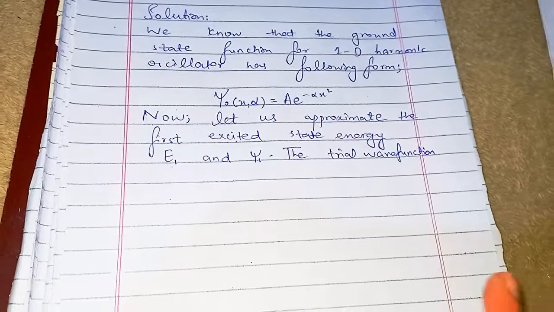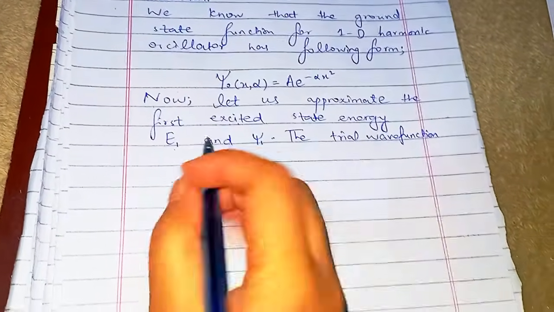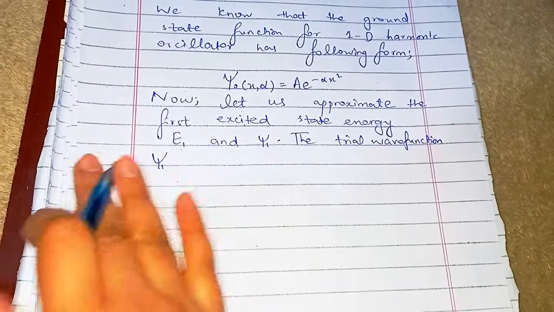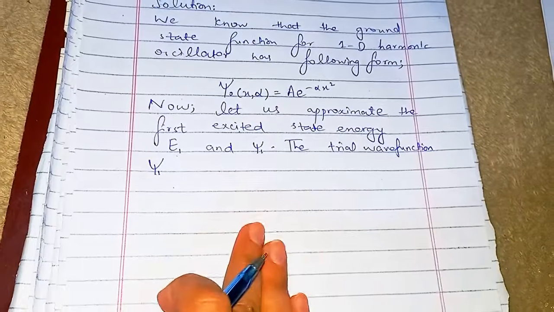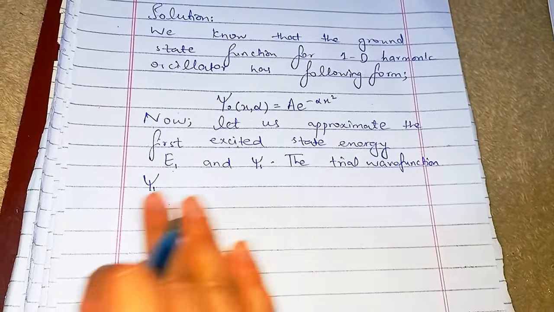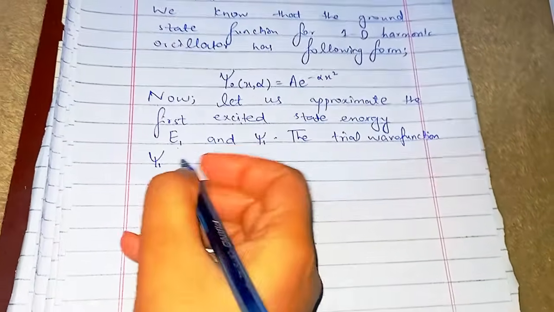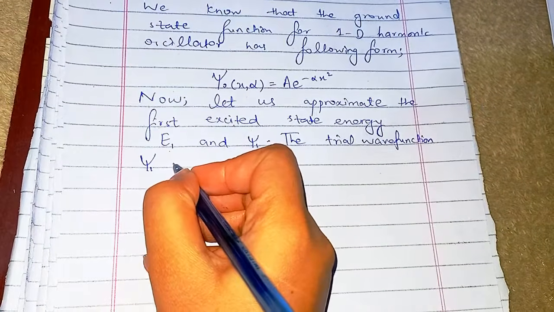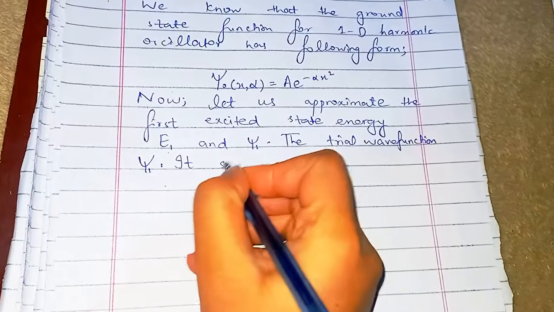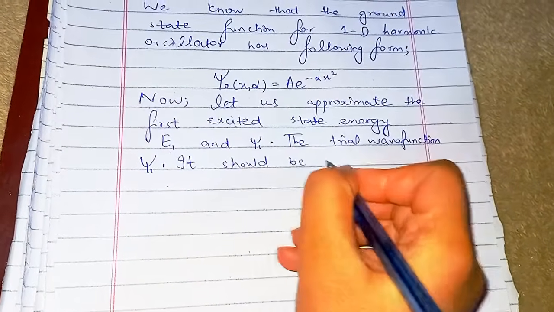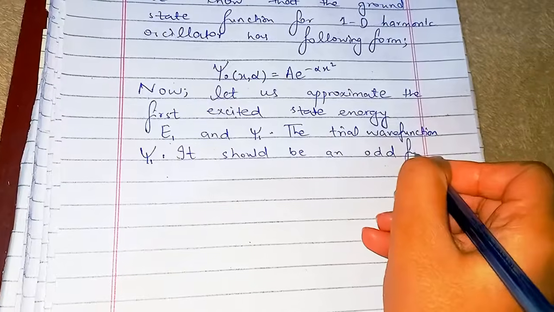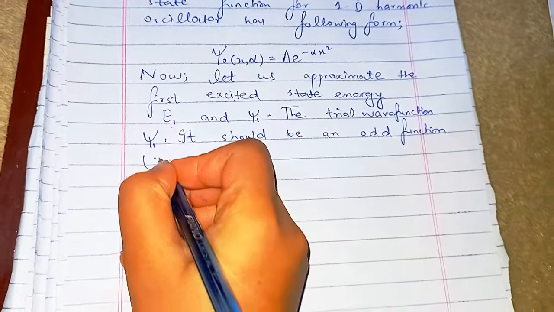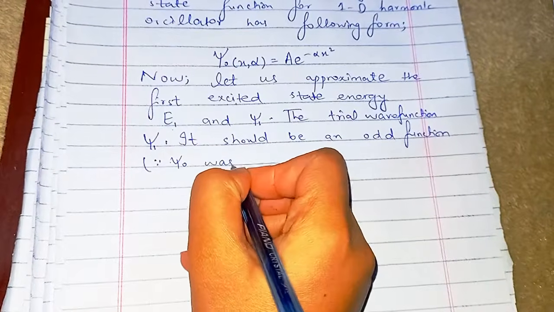That's the thing to, as I told you earlier, for the first excited state, because that is something that we need to calculate. So the trial wave function for the first excited state psi 1 should be an odd function from the orthogonality property, since psi naught was an even function.